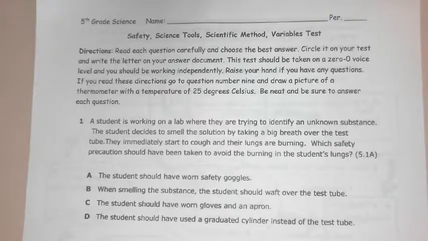If you read these directions, go to question number 9 and draw a picture of a thermometer with a temperature of 25 degrees Celsius. Be neat and be sure to answer each question.